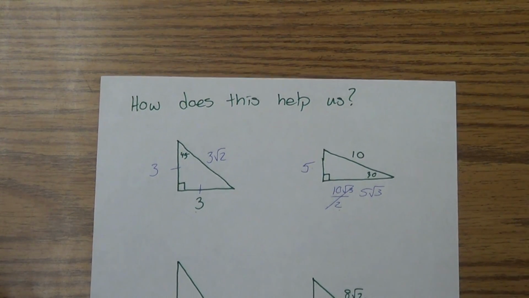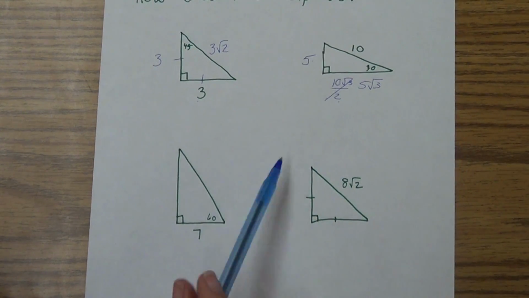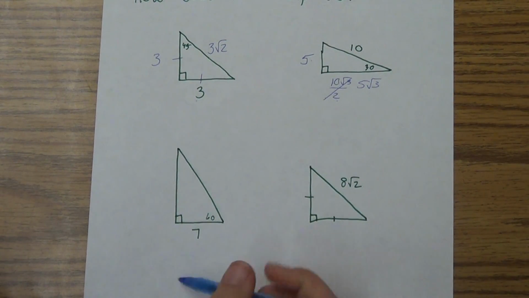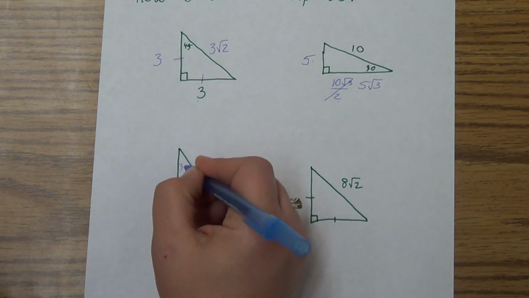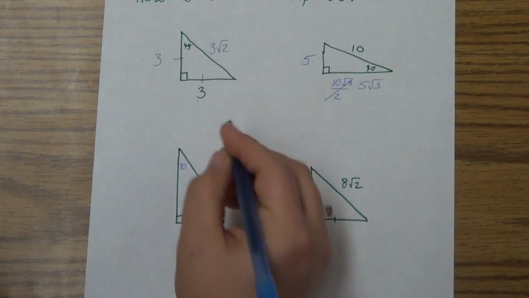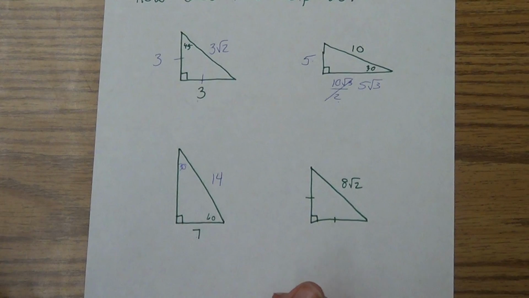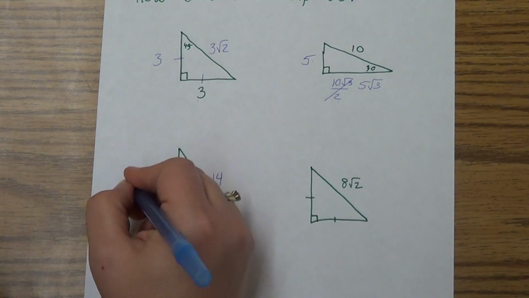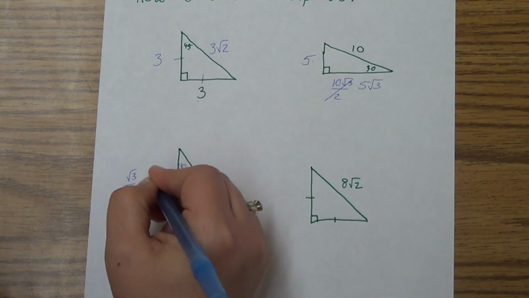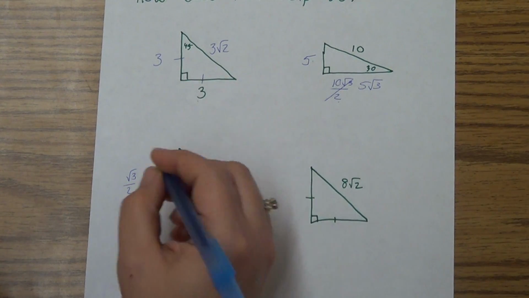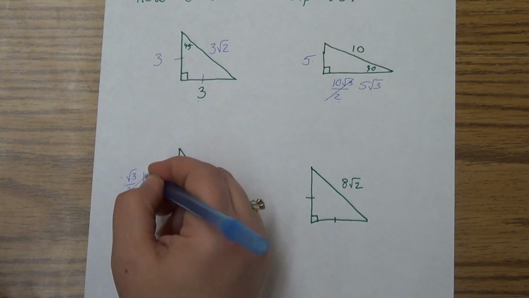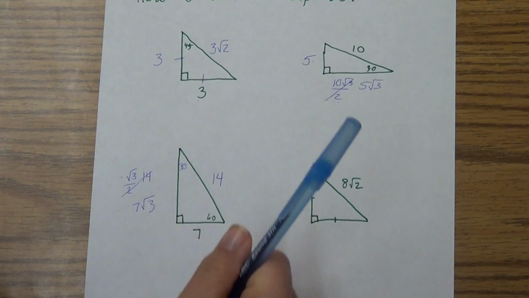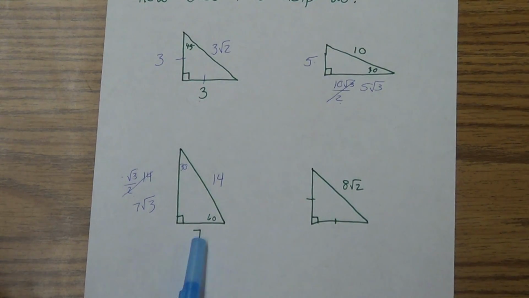All right, let's do another one here. 30, 60, 90 triangle again. Which side was I given? I was given the short leg, so that's 7. So that means the hypotenuse is 14. And again, two ways of finding this side. I can either do radical 3 over 2 times the hypotenuse, but then that would be 14 radical 3 over 2, which reduces to 7 radical 3. The other way to do it, short leg times radical 3.